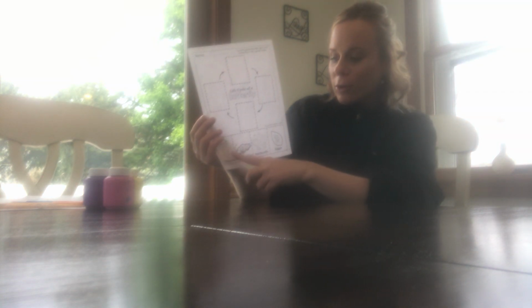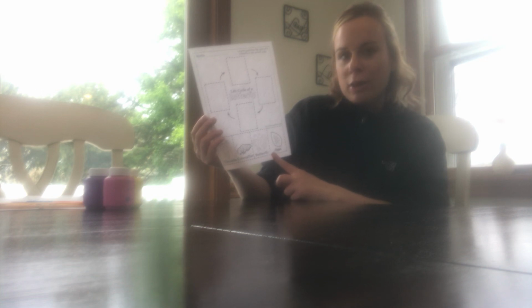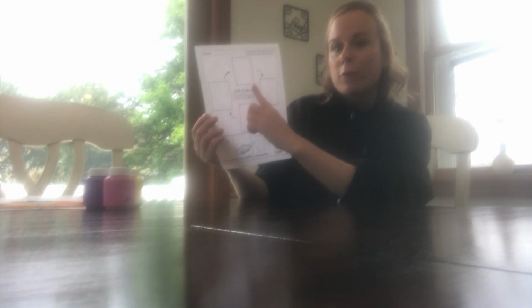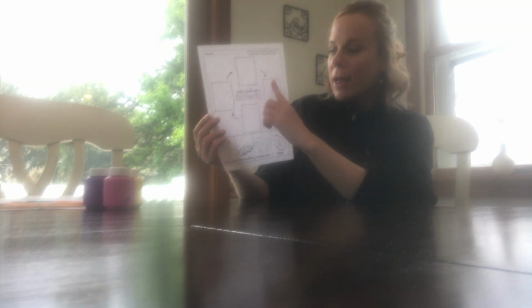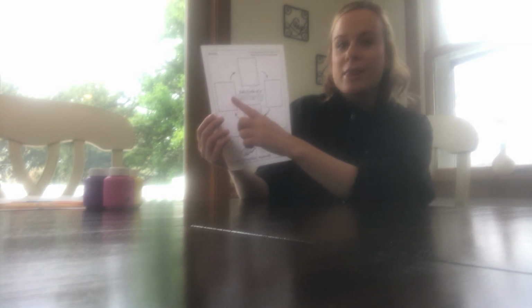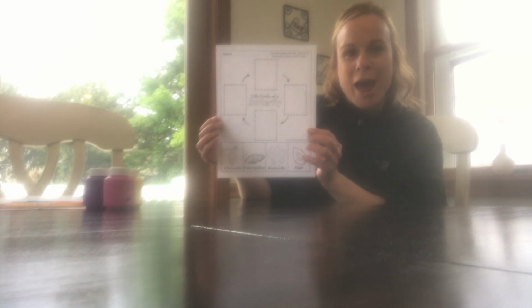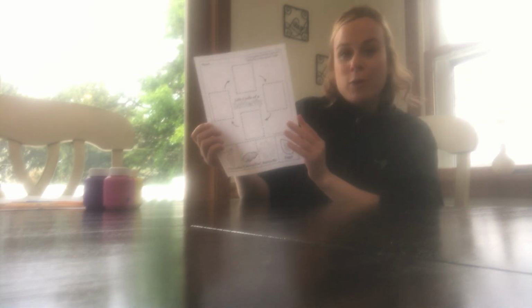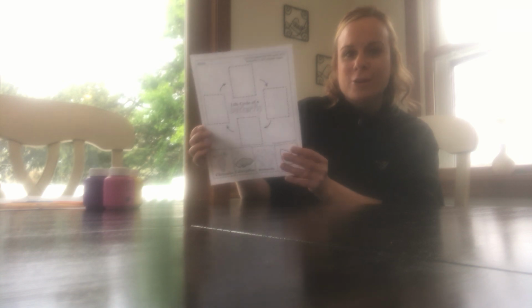So again, you're going to look at these pictures, you're going to color and cut them out, and before you glue, you're going to think about which would come first in the life cycle of a butterfly, second, next, and then last, okay? So have fun doing that, and you can always send me pictures of your work, or if you want to go on Flipgrid and make a little video, that's fine too.